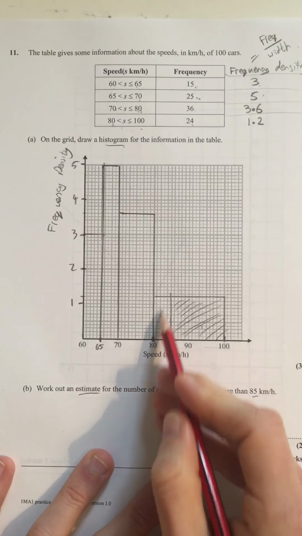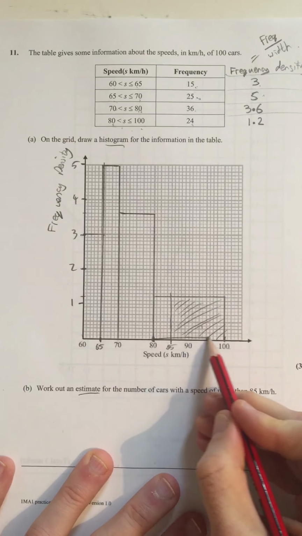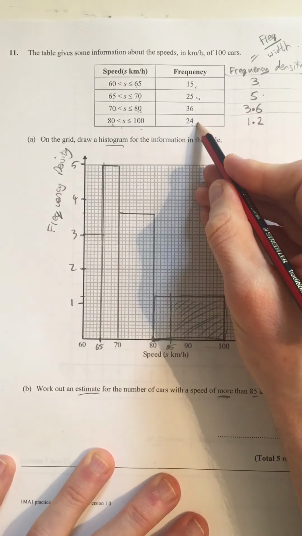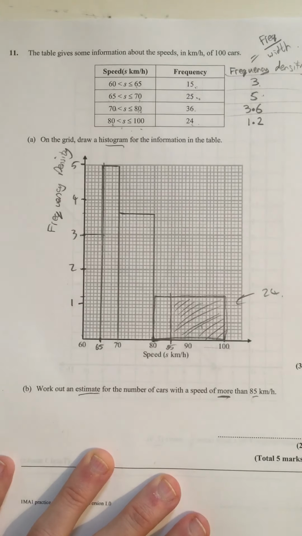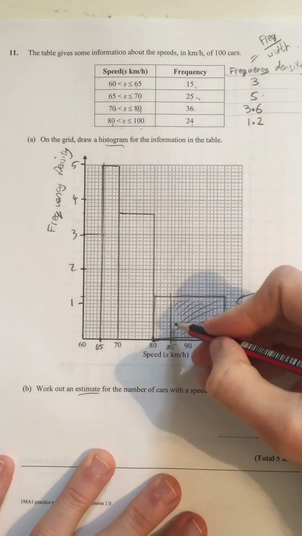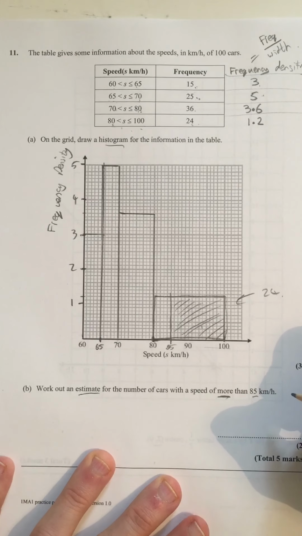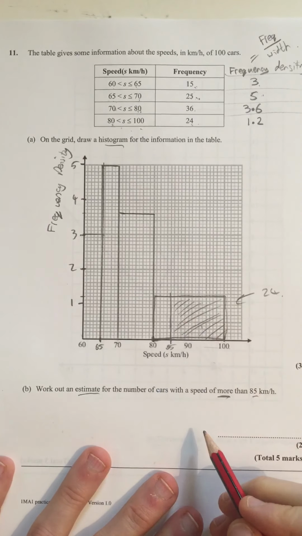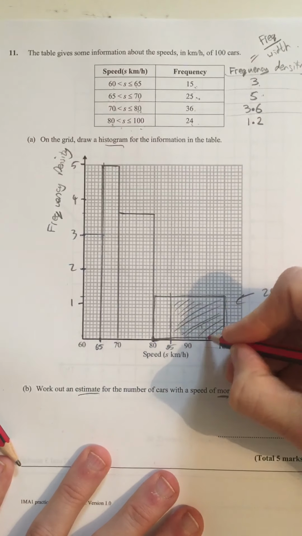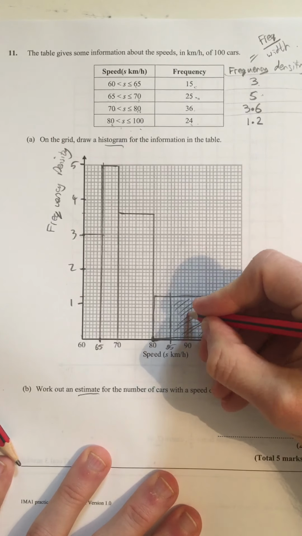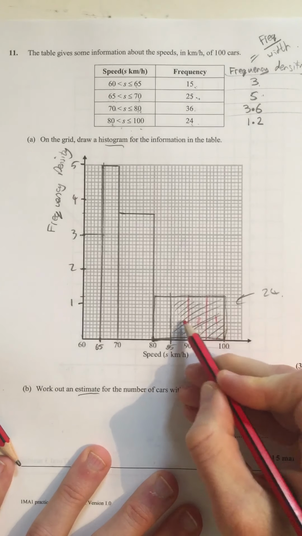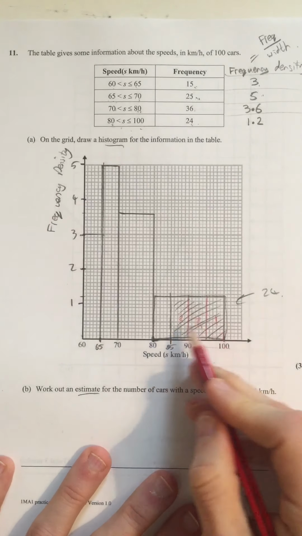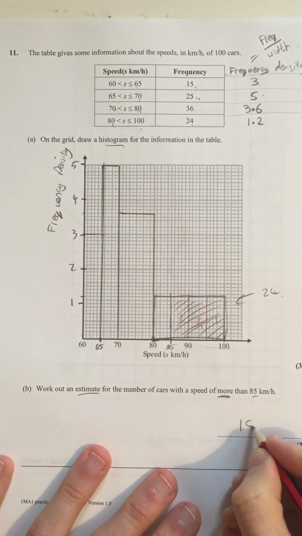Well, I know in the whole of the final bar, between 80 and 100, that altogether that was 24 from the table. And this shaded bit that I've just drawn in, that is 3/4 of the whole bar. Hopefully you can see if I mark that on in a different colour, if I mark on these lines as well, it might be a bit clearer. You can see 1/4, 2/4, 3/4 of the 24. So 3/4 of 24 is 18.